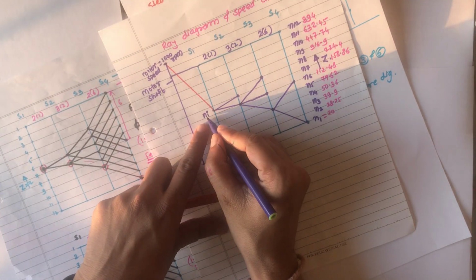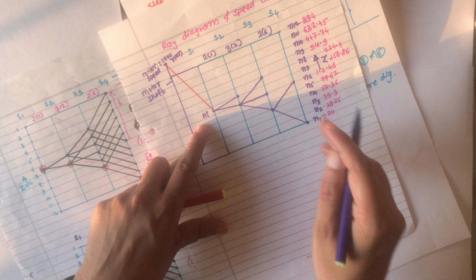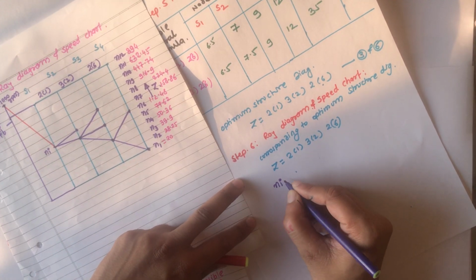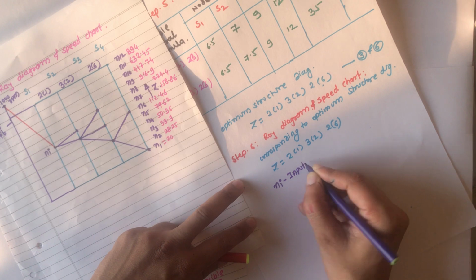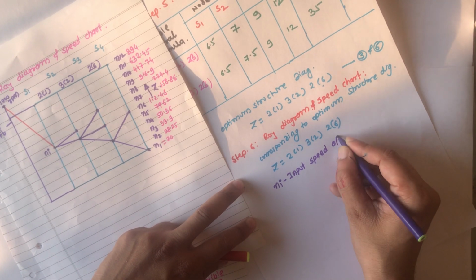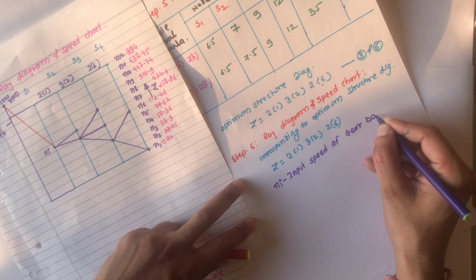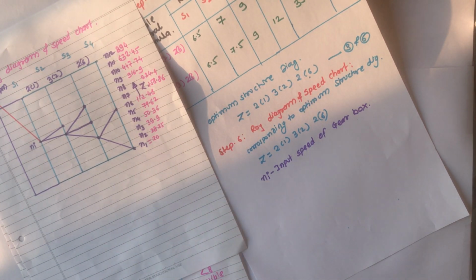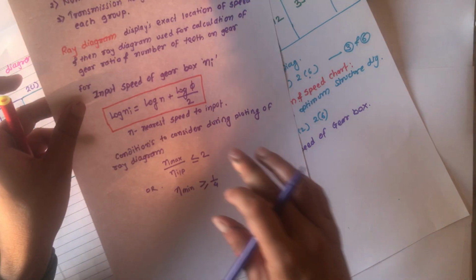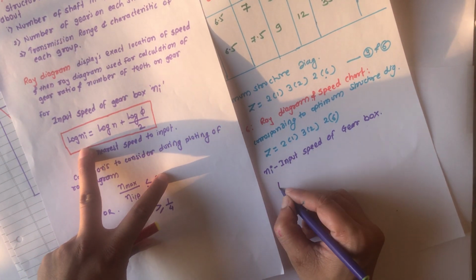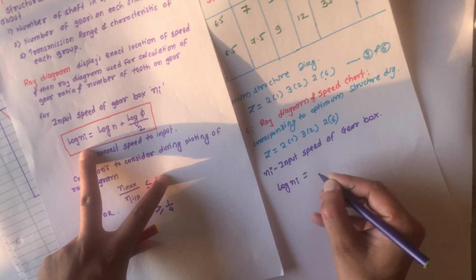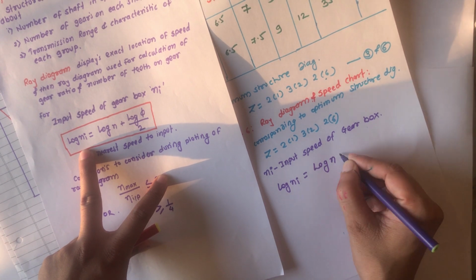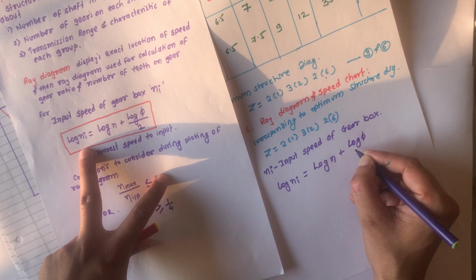See here is ni, that is input speed of your gearbox. So we know the formula, input speed of the gearbox. That is we saw during the theory, that is log ni is equal to log n plus log phi upon 2.